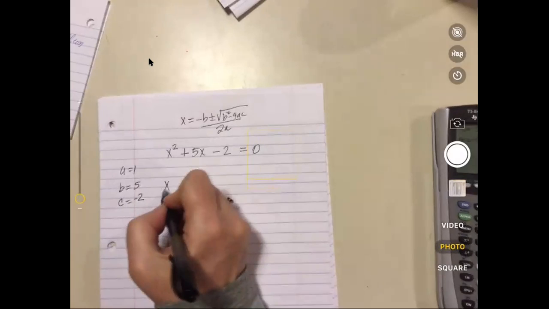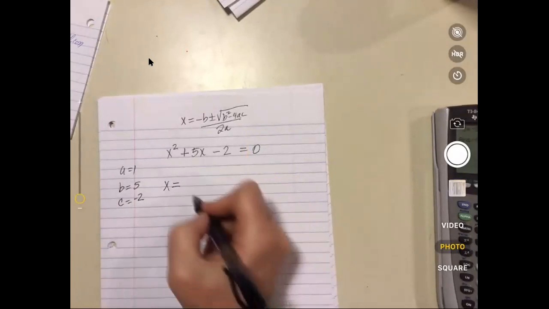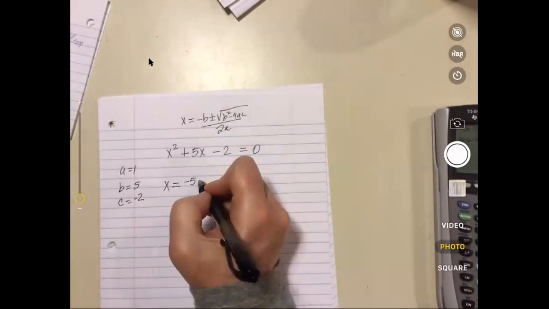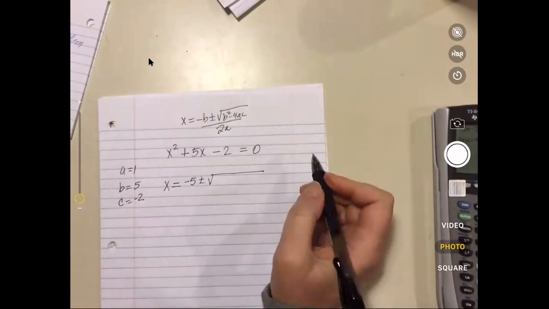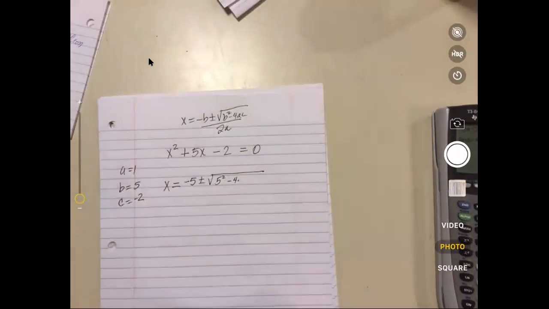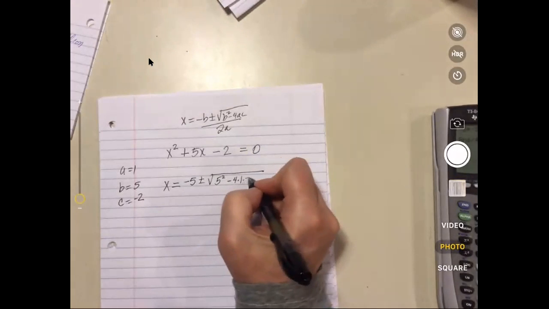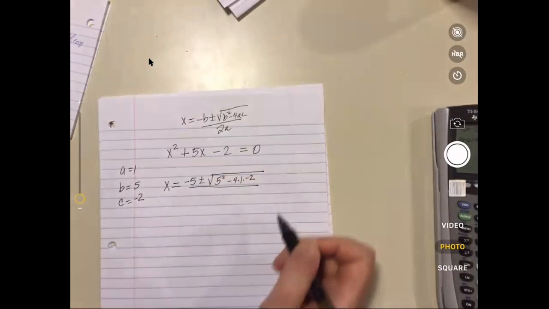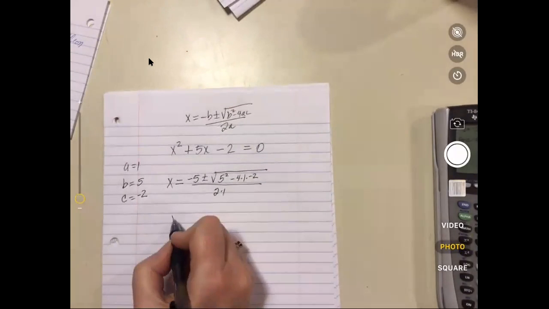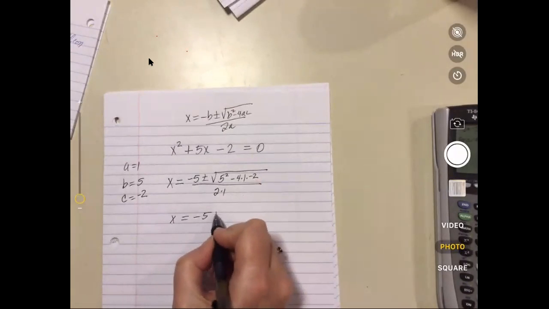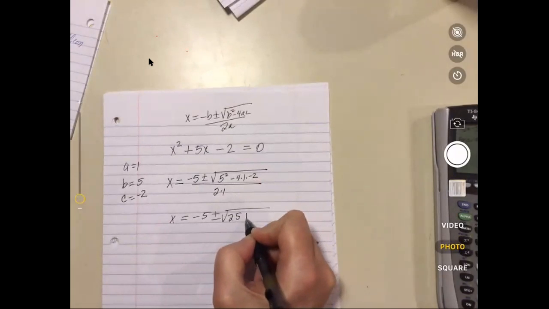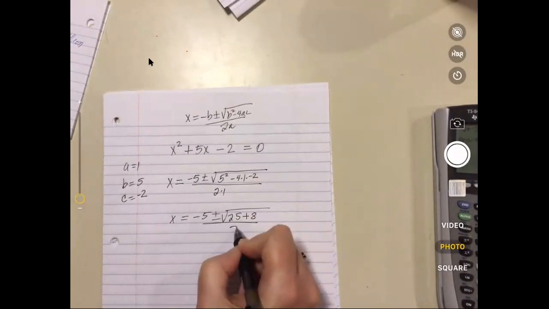Let's see, to get my two answers for X, the opposite of B, -5, plus or minus the square root of B squared minus 4 times A times C, all divided by 2 times A. So -5 plus or minus the square root of 25 plus 8, all divided by 2.